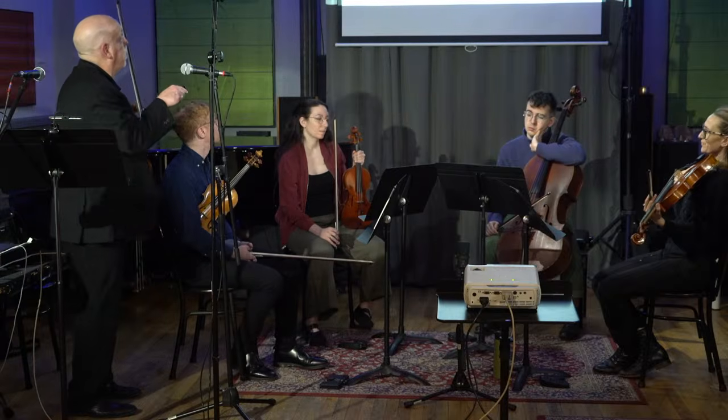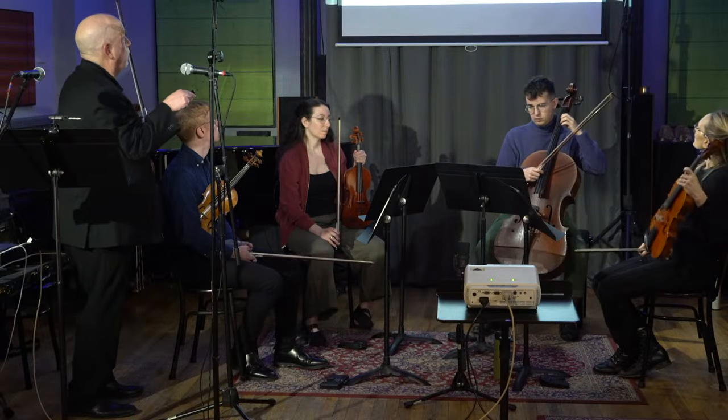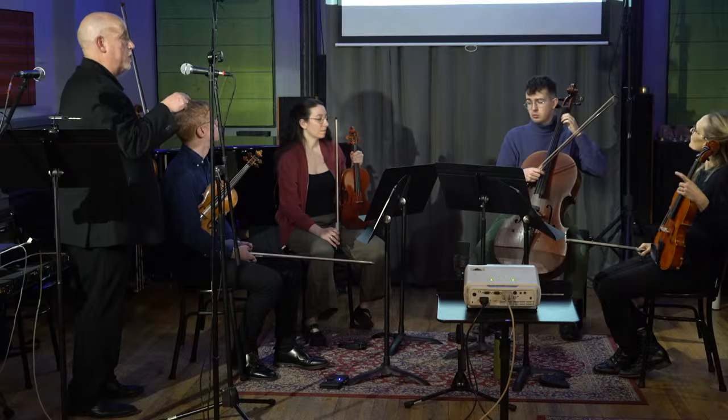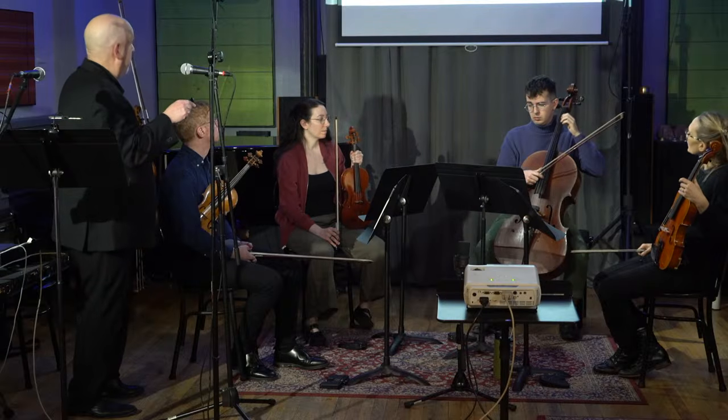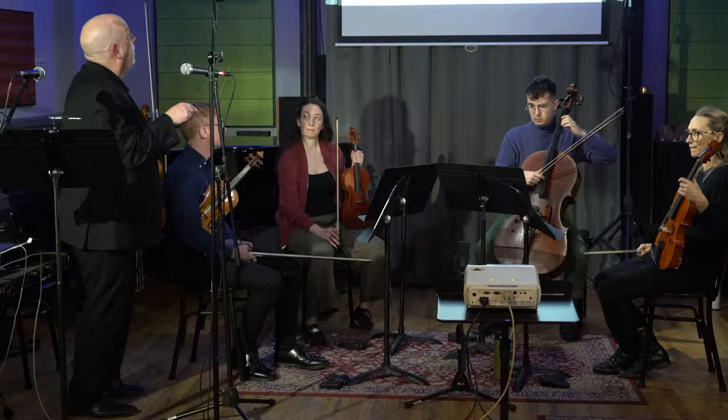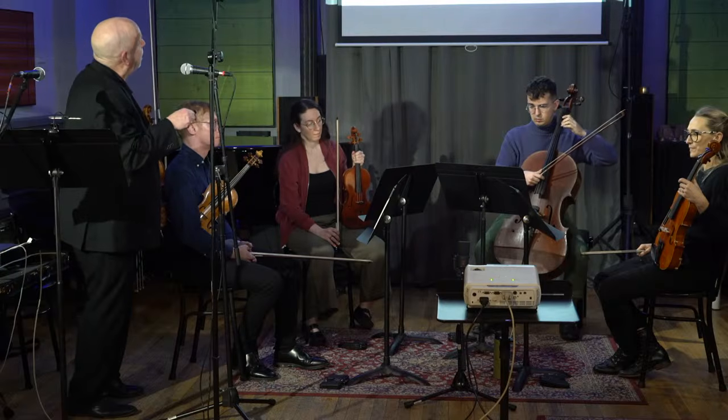These dynamic markings are all about what's coming next or what we're just in. They're never a decibel level. It's much more about what's around it, what the color and the context is.